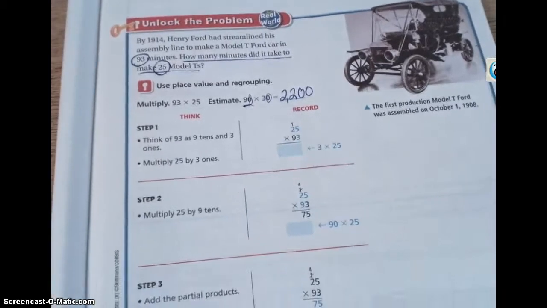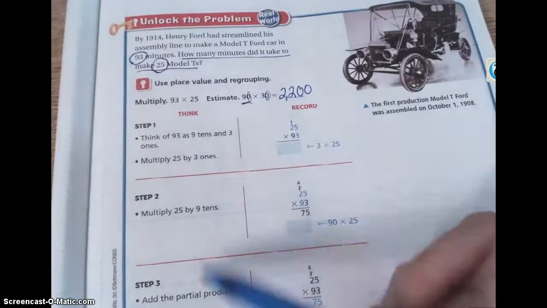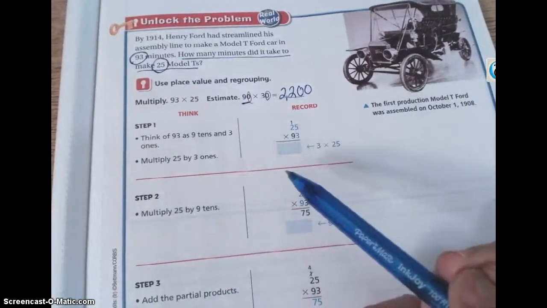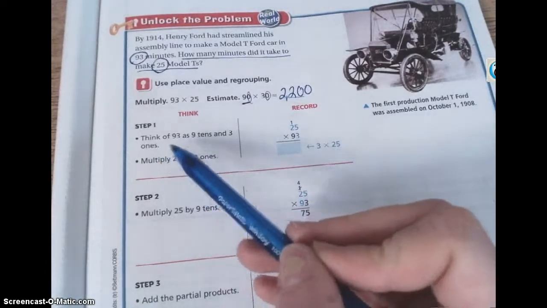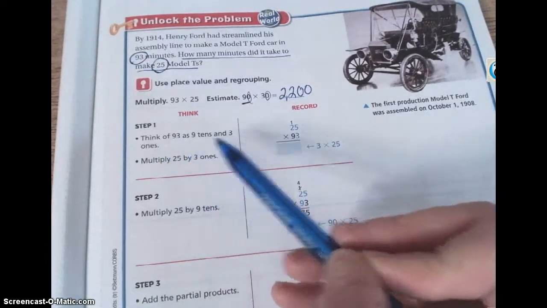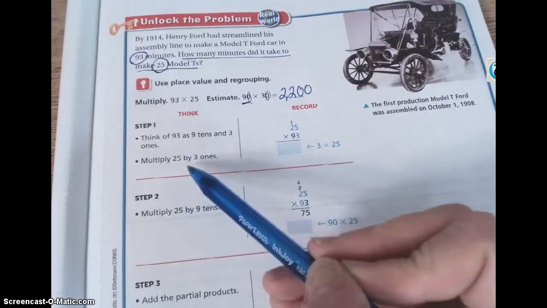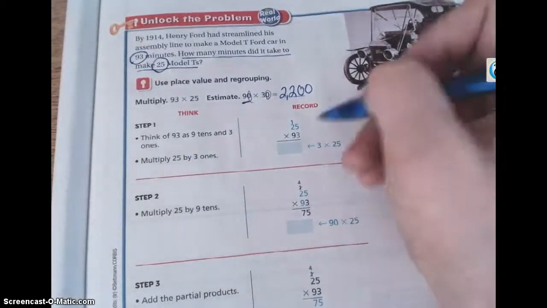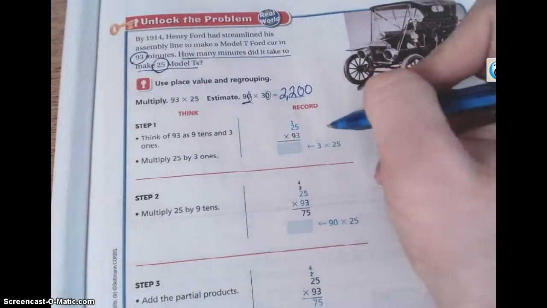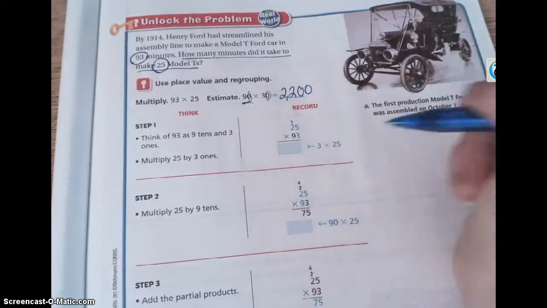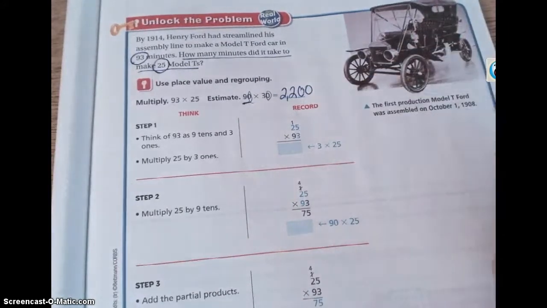Okay, over here we're going to think, and then we're going to actually record our answer in this column. So think of 93 as 9 tens and 3 ones. Multiply 25 by 3 ones. Okay, so here you're going to do 3 times 25.